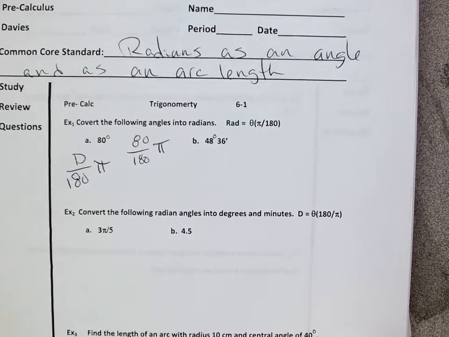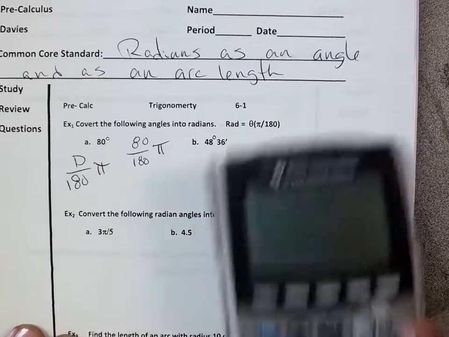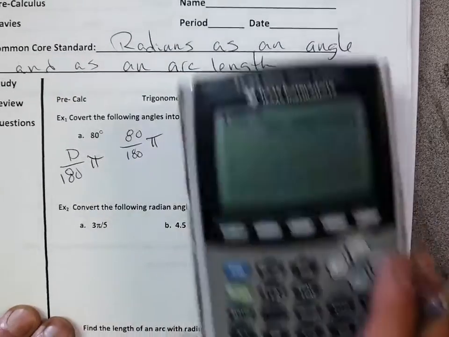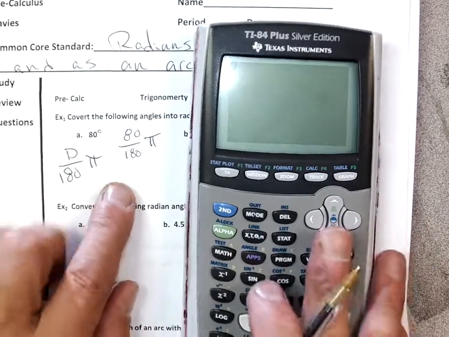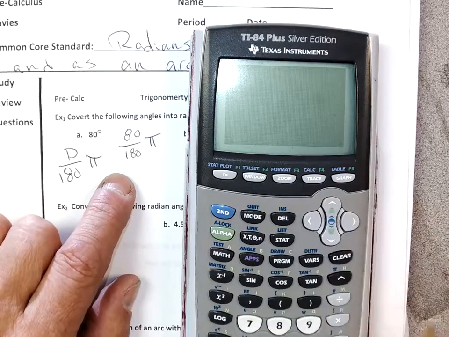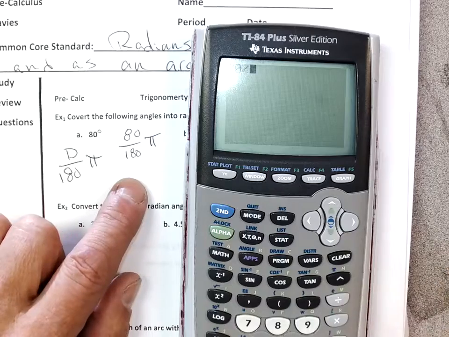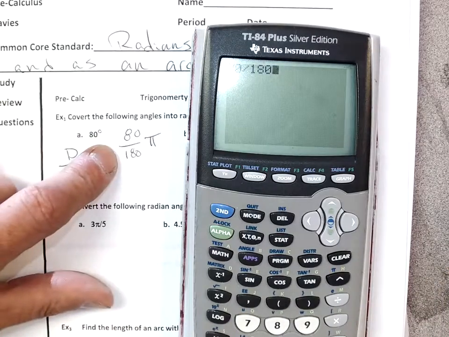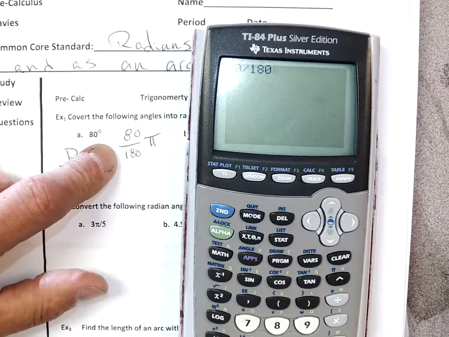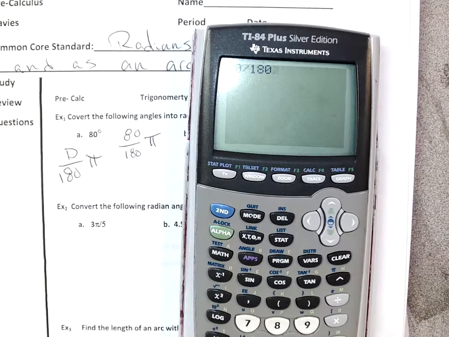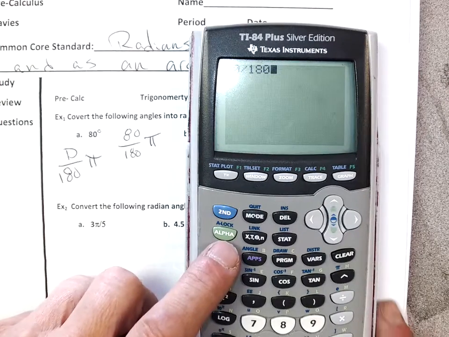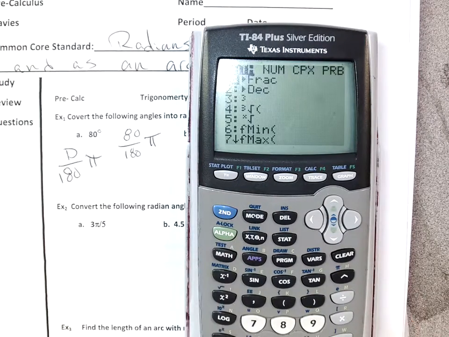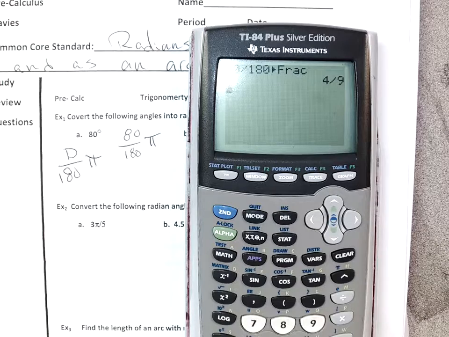And if you cannot do fractions, hallelujah, calculators can do it for us. So if I can't do fractions, I'm just going to go ahead and go, all right, 80, you want to see this cool thing? 80 divided by 180, and it should be 8 18ths, 4 ninths, it should be 4 ninths. If you can do fractions, but if you can't, where do you think the fraction button should be? In the math button, right? Fraction button should be in the math button. So I go to math, there's fraction, boom, reduces it to 4 ninths.